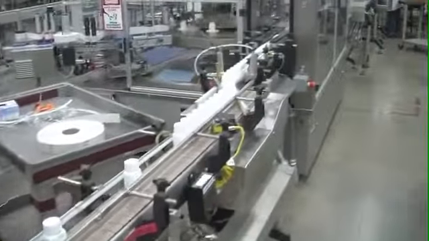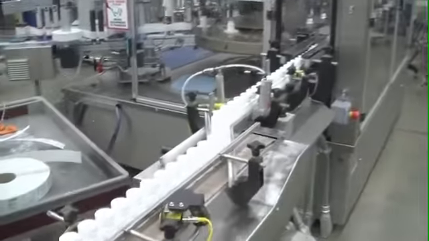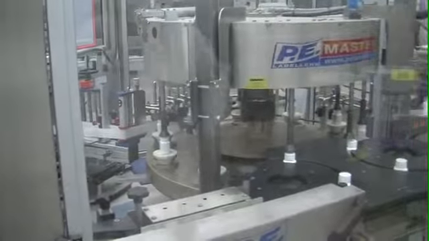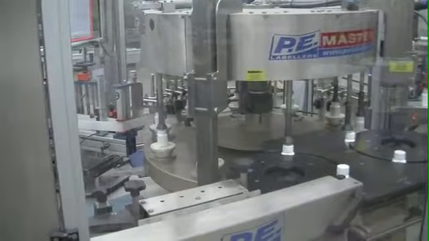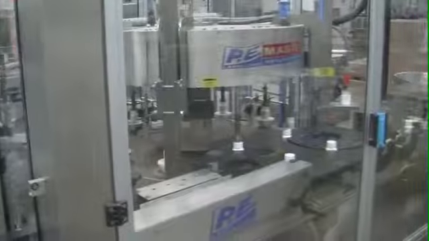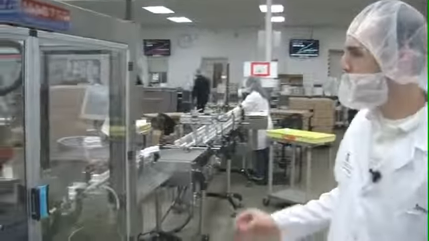And over here is where we have the labeler. The bottles will go in individually into this machine and just circle around, and as it circles around, it will put on a nice label. It's this machine's job not only to put on the label, but to make sure that the label is put on correctly, put on straight, and put on without any creases or without any ripples. Once the label is put on, it will come back onto the conveyor belt.